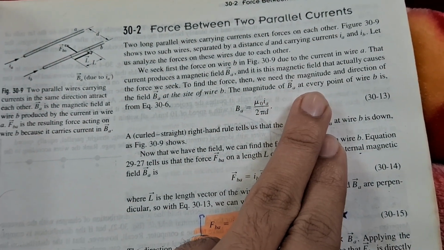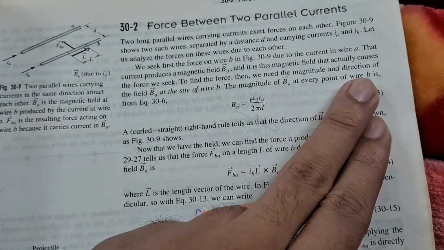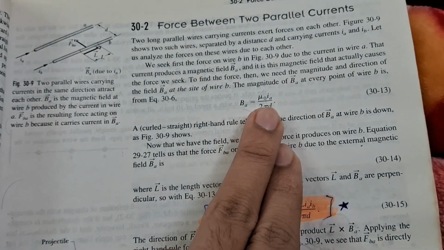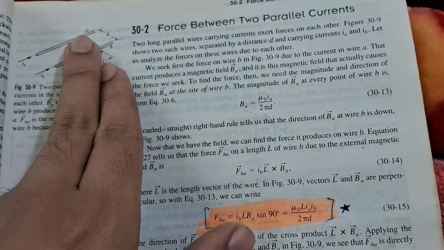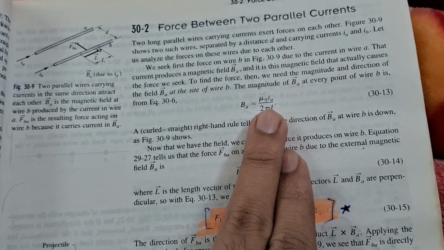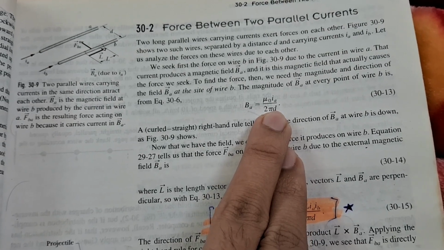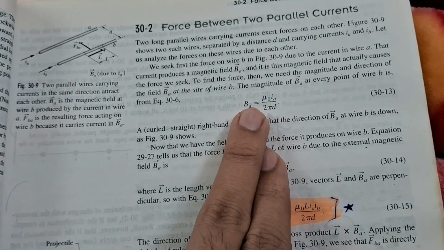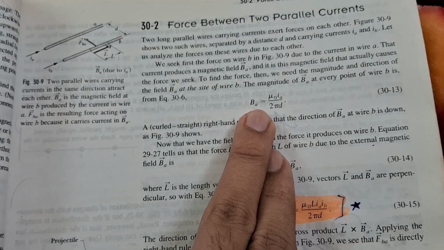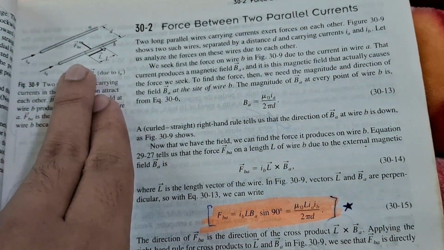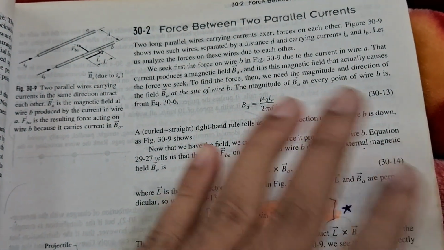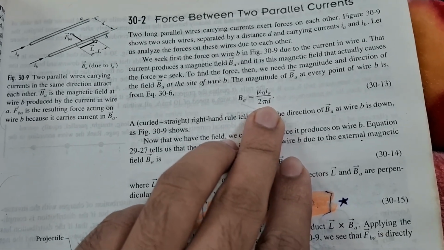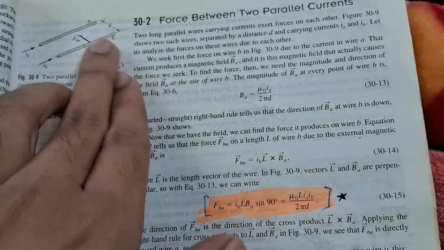The magnitude of vector BA at every point of wire B is this: BA equals mu naught IA, the current in wire A, upon 2 pi d. d is the perpendicular distance from wire A to B. So the magnitude of the magnetic field produced by wire A at the position of wire B is mu naught IA upon 2 pi d, where d is the separation between them.